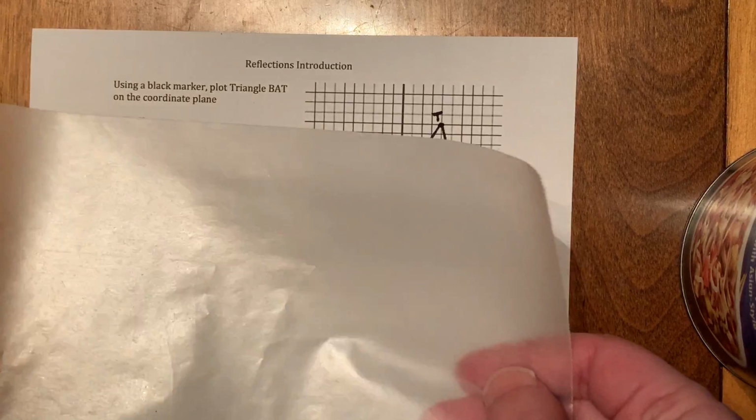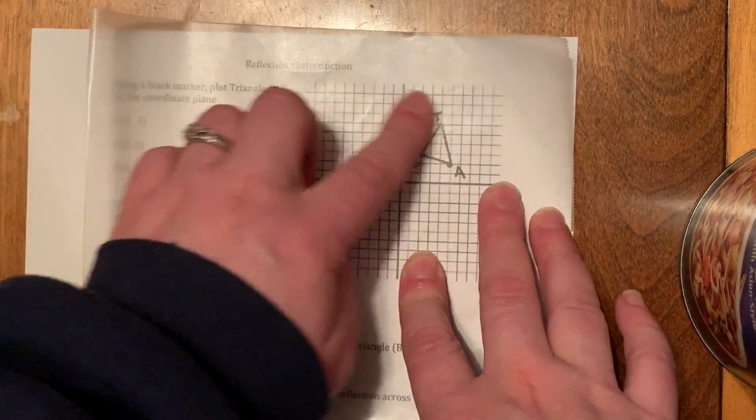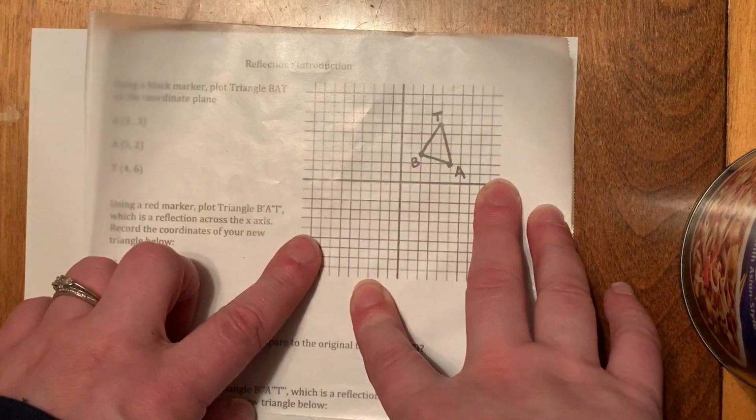So what you need, and why I'm suggesting wax paper, is because it's see-through. So you're going to need something that you can set down over the top of your graph and be able to see through the paper onto the graph. So you're going to need that.